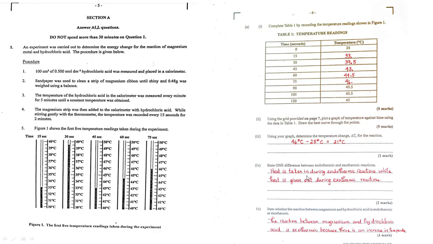And you state one difference between endothermic and exothermic reactions. Well, heat is taken in during endothermic reactions, while heat is given out during exothermic reactions. Now, this was an exothermic reaction because heat was given out. Now, it asks us to state whether the reaction is endothermic or exothermic, so heat was given out because there's an increase in temperature.